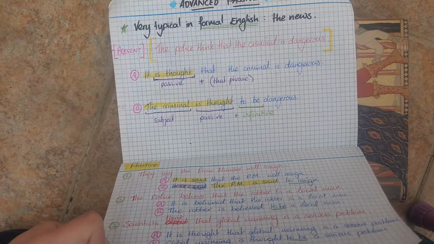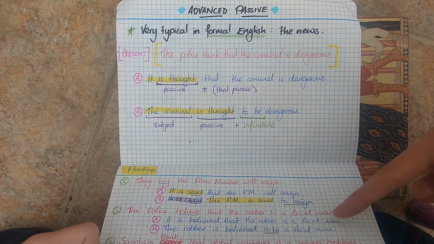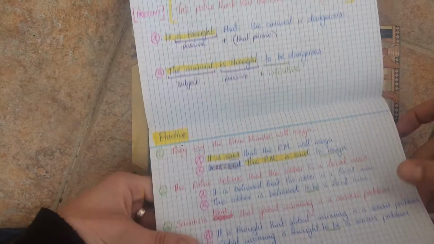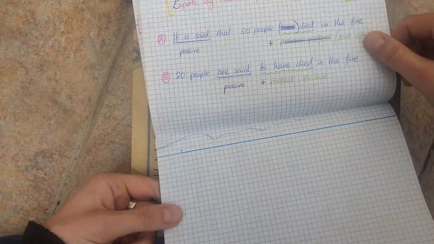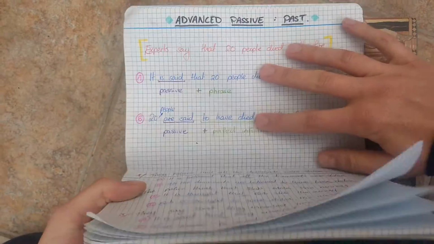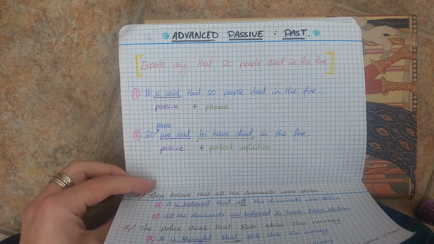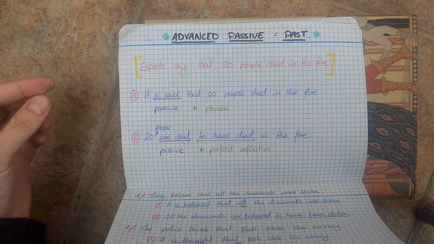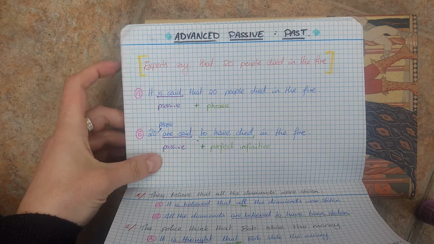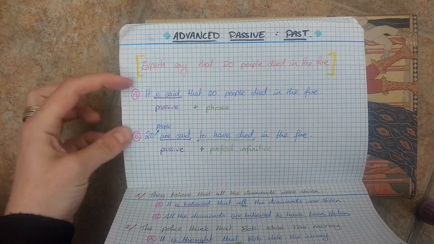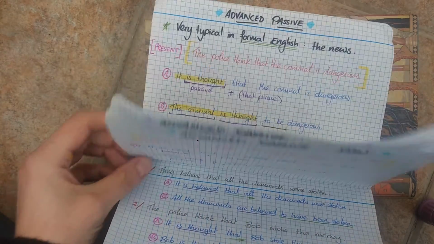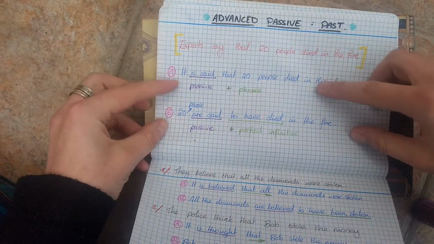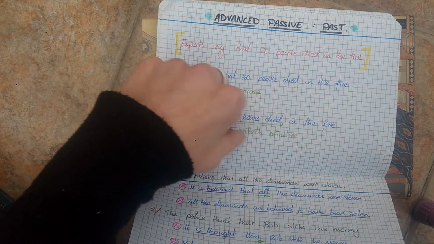So I think the present and the future forms of the advanced passive are pretty easy. I think where it gets more complicated is the past. So let's have a look at that. The example I used is the one you had from the homework. Experts say that 20 people died in the fire. So again, we've got the same two A and B options that we had here. It or the object. It is said that 20 people died in the fire.